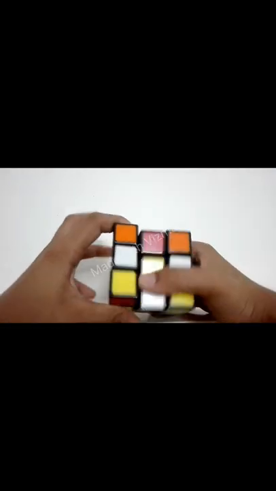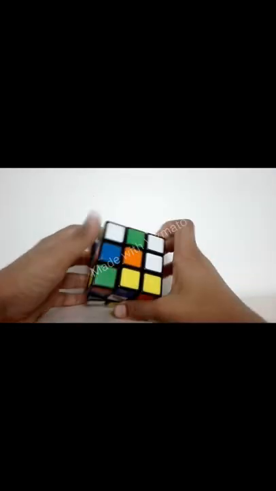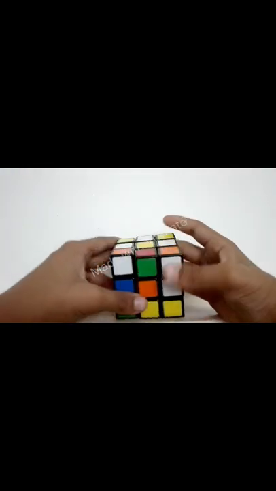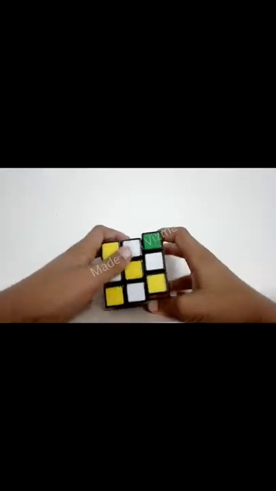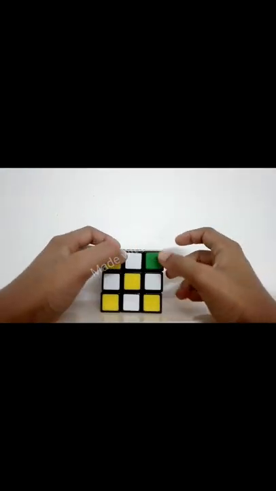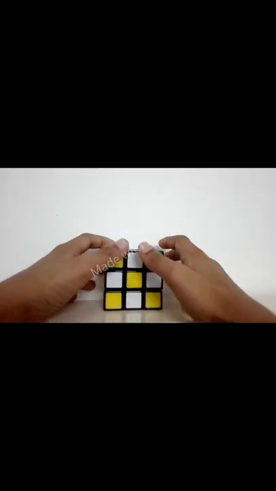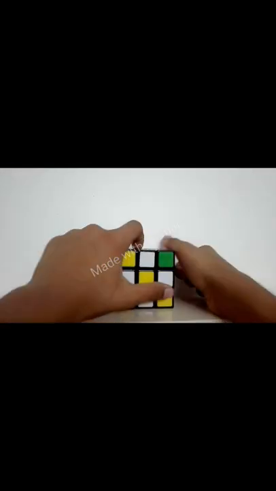Where's the next one? Okay, got the next one. Now the last one, where are you hiding? Yeah, I got a daisy now. I don't mind about these corners. I just mind about making a daisy.